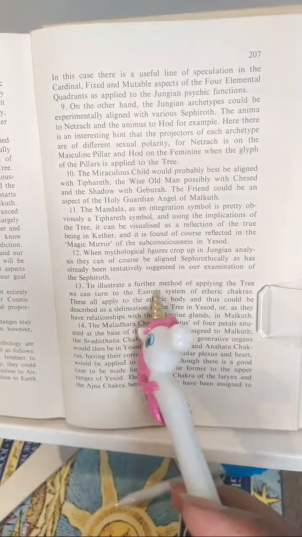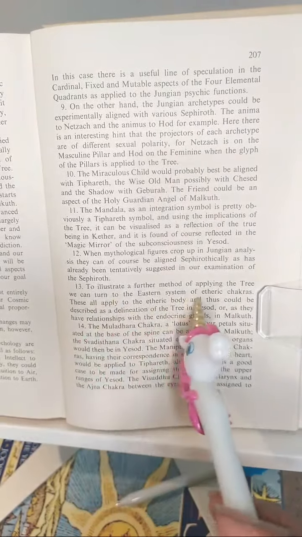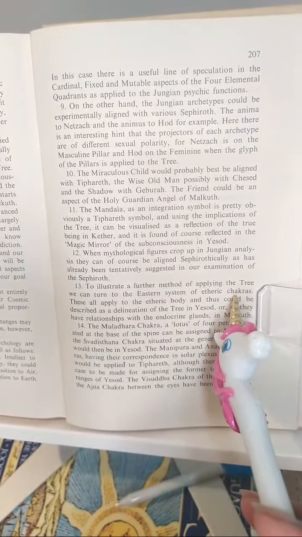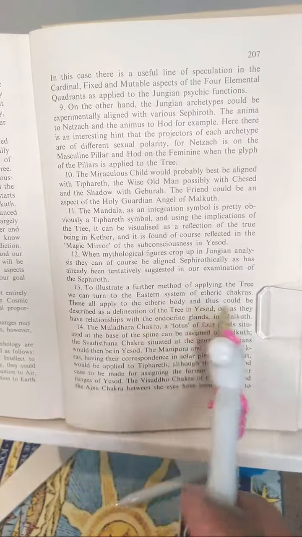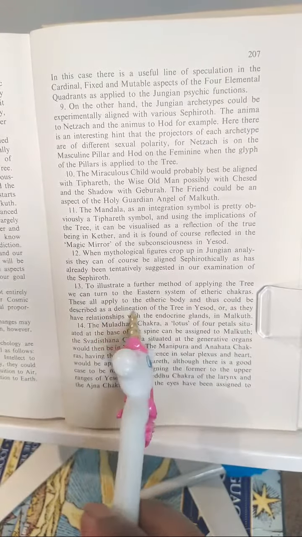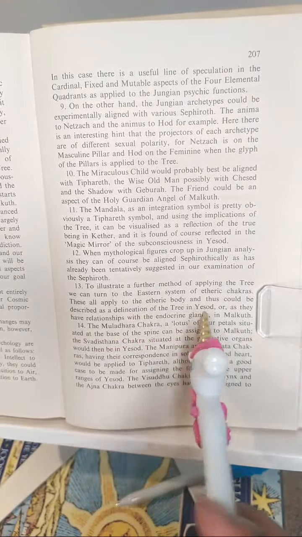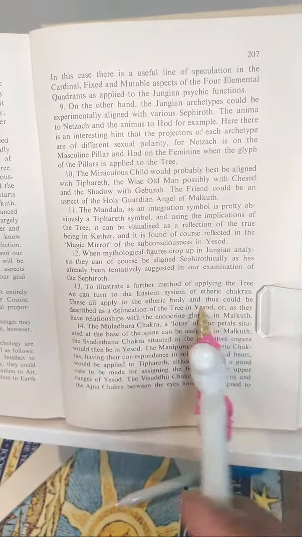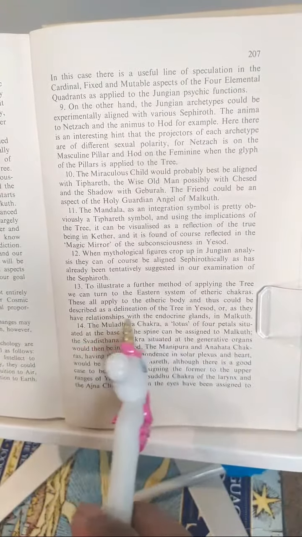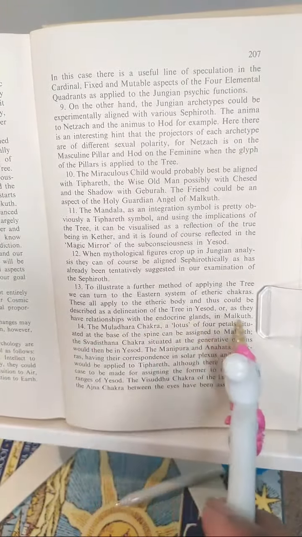To illustrate a further method of applying the tree, we can turn to the Eastern system of Etheric Chakras. So you're saying that the chakras exist on the etheric plane. These all apply to the etheric body and thus could be described as delineation of the tree in Yesod. Is Yesod the etheric plane? Who would have guessed it other than Travis Mages, right? Or as they have relationships with the endocrine glands in Malkuth.